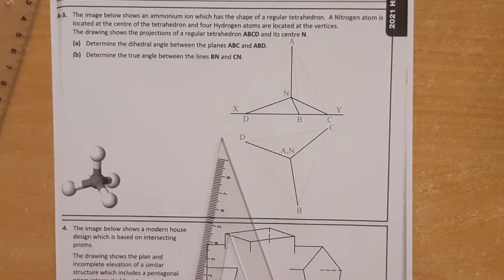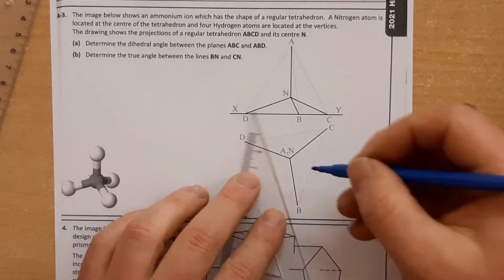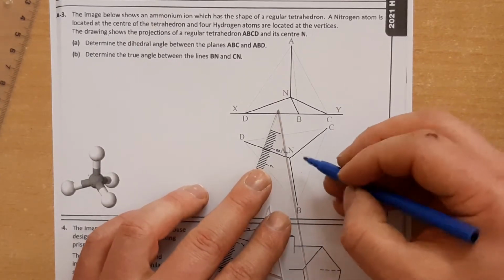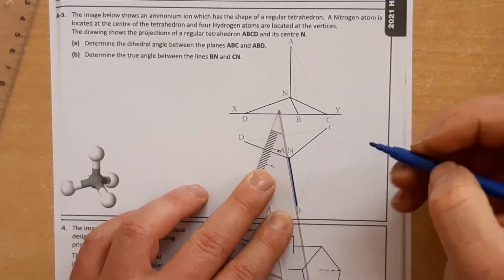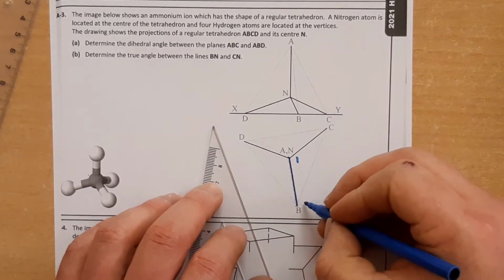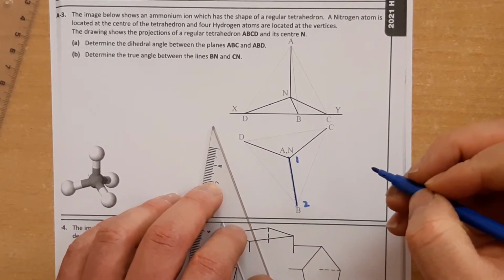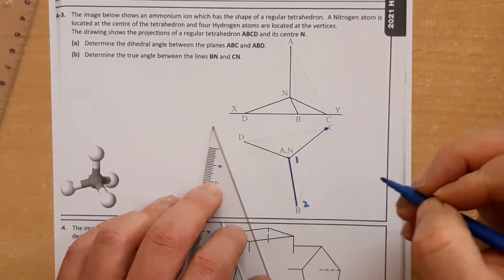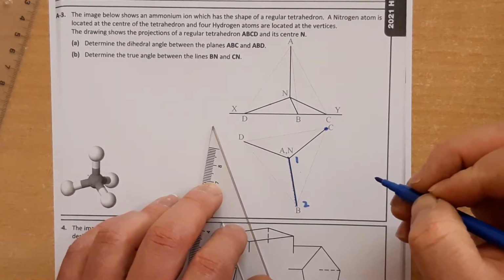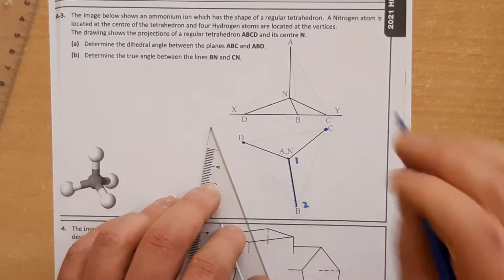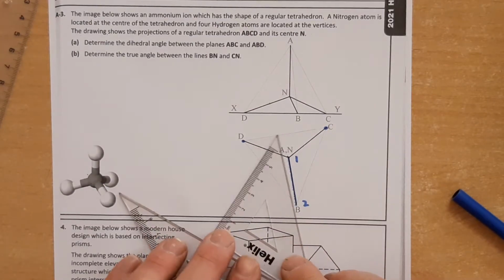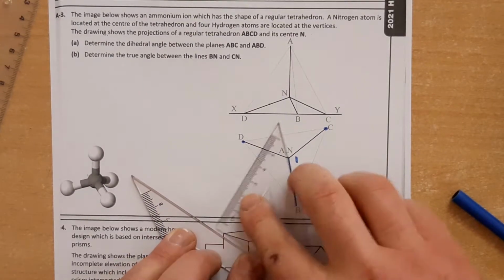Just like with a normal dihedral angle, first establish the line of intersection between ABC and ABD in plan. You can do it in elevation also, but we are used to working with plan. That is the line AB. So I'm going to call that 1, 2. We're going to find the true length of 1, 2, and we're going to find one point off of the surface ABC, so we'll use C, and we're going to take one point from the surface ABD, so we'll say D. So using my set squares, I'm going to get the true length of the line 1, 2.